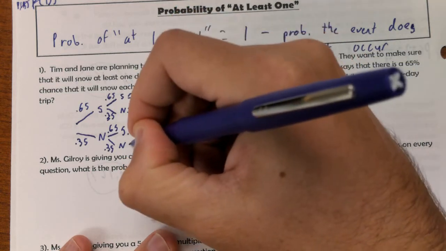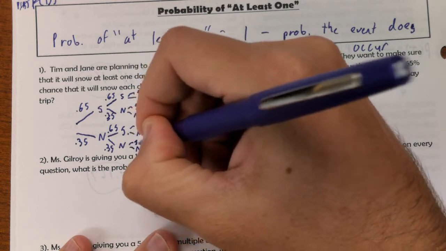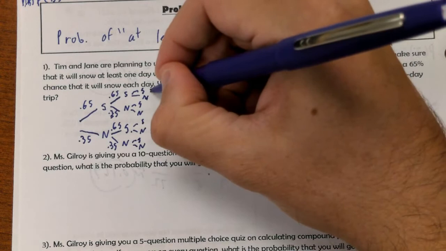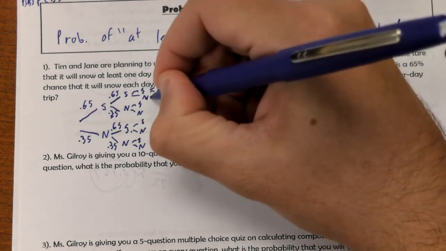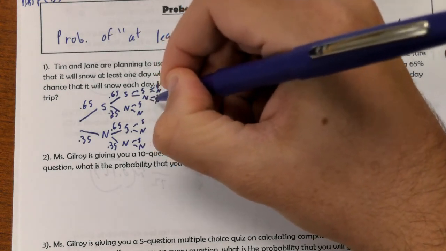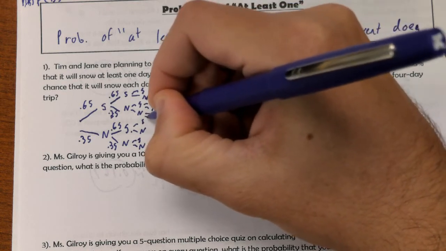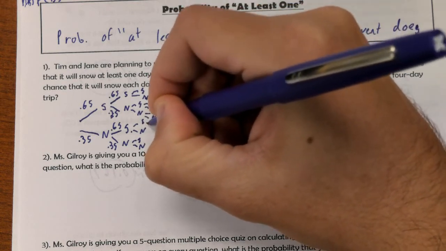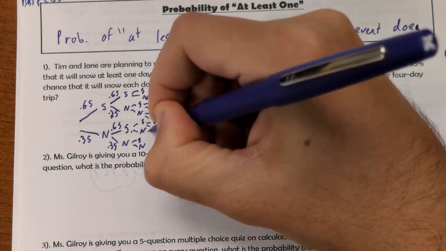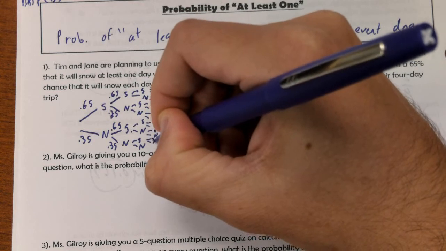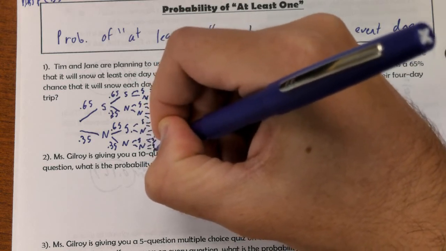And then on the fourth day, it could either snow or not, and so on for each branch.